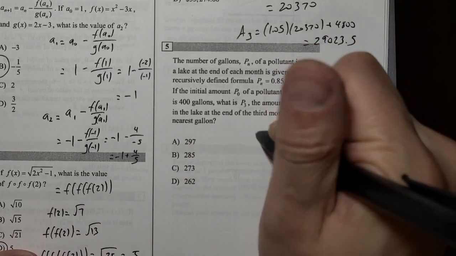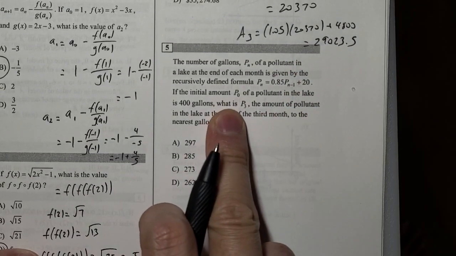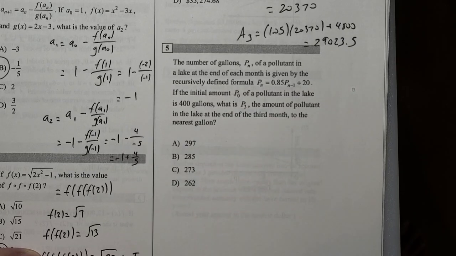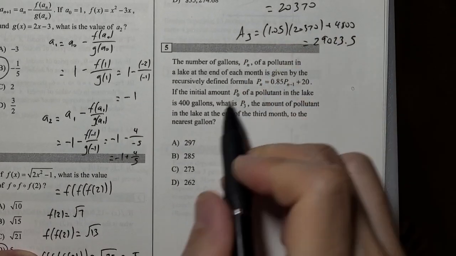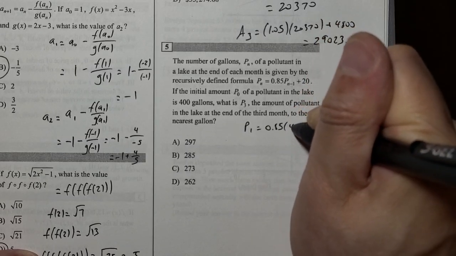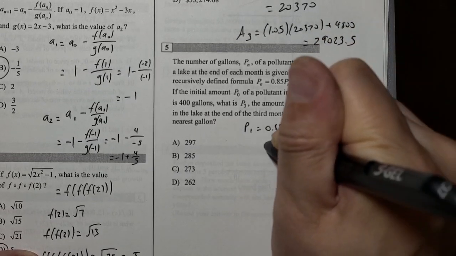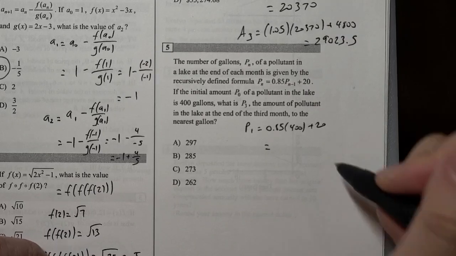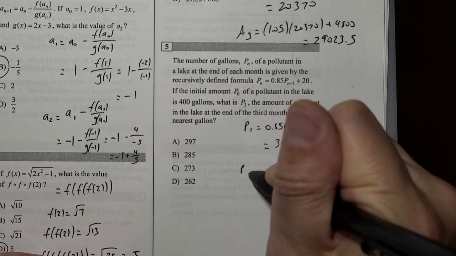I didn't even have to read the whole thing, but we should be careful and read what the question's asking, actually. So they're asking for P3. Okay, so P sub 0 they give us. So P sub 1 is 0.85 times 400 plus 20, which if we plug into a calculator, you should get 360. Go through the motions.